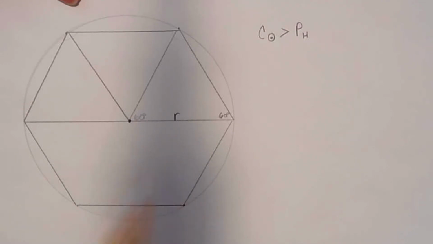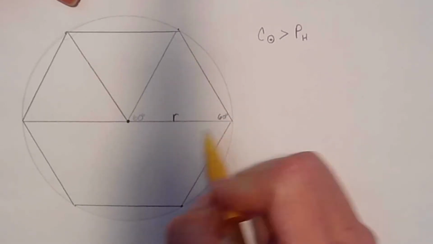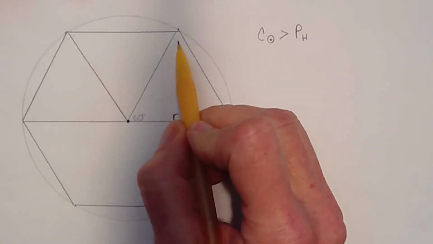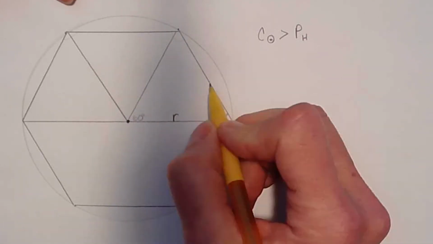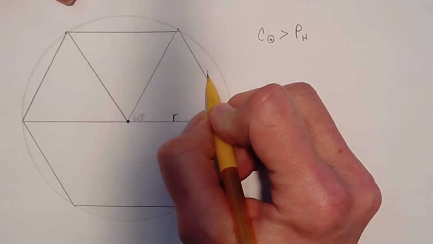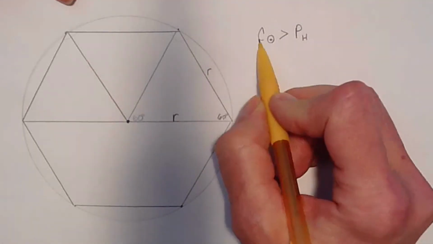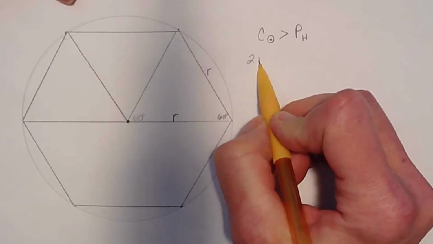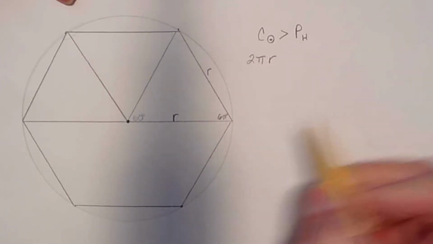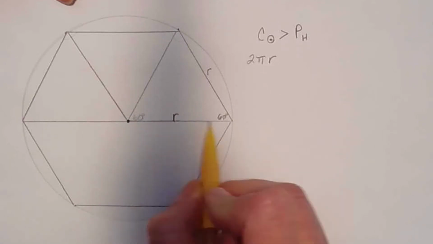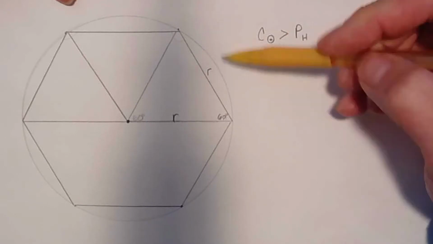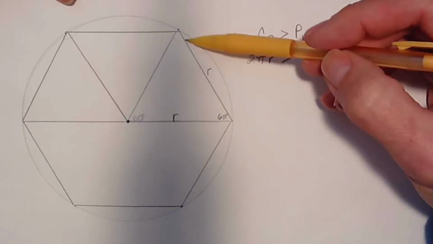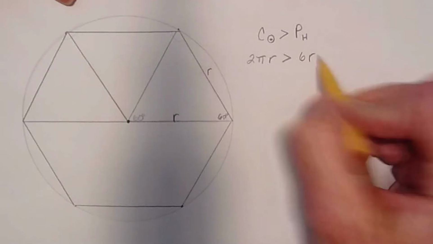So that's something that we're going to just think about later on. But how I'm going to use it right now is if this is 60 and this is 60, this has to be 60 as well, which means this is an equilateral triangle. And where I'm going with that is that means that all the sides are r. So is this one. Now, the circumference of the circle is equal to 2 pi r. Okay, well, here's my r. I'm looking at my circle. And the perimeter of my hexagon is going to be, since it has 6 sides and one of them is r, the perimeter will be 6r.